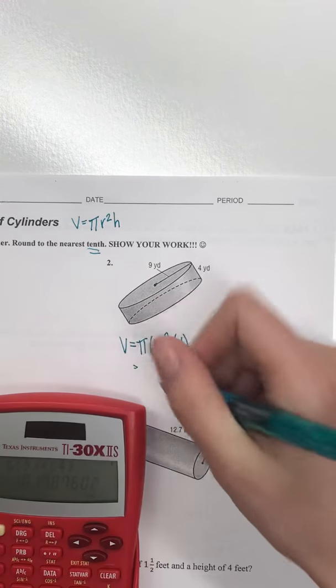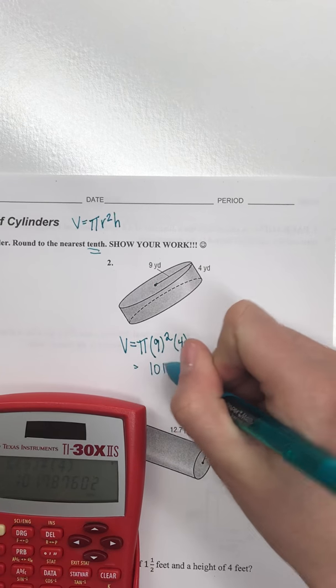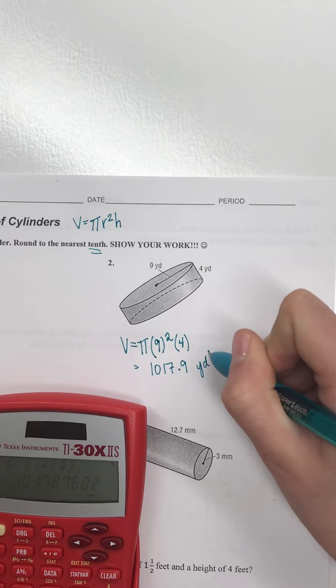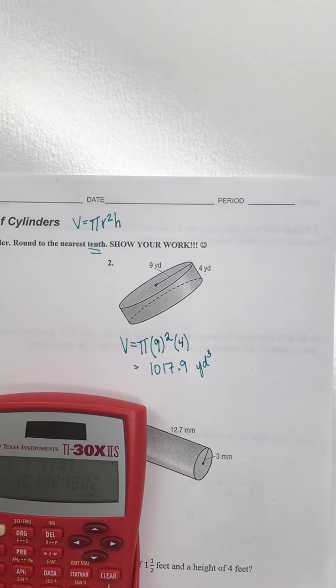So that's 1017.9 if we round correctly. 1017.9, and this is going to be yards cubed or cubic yards.